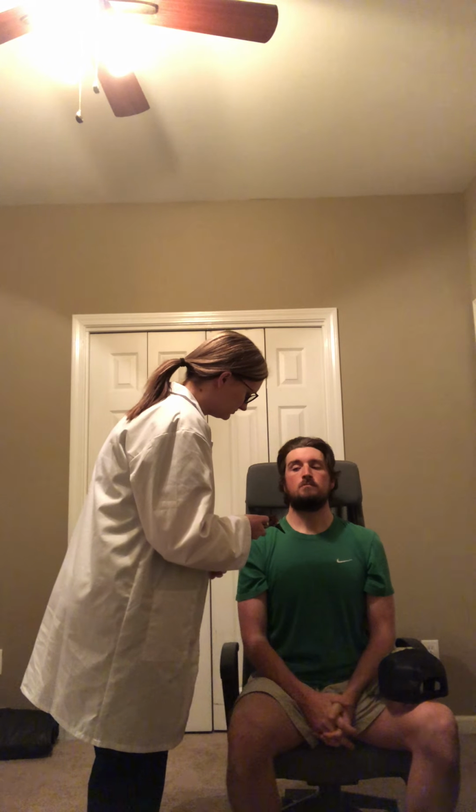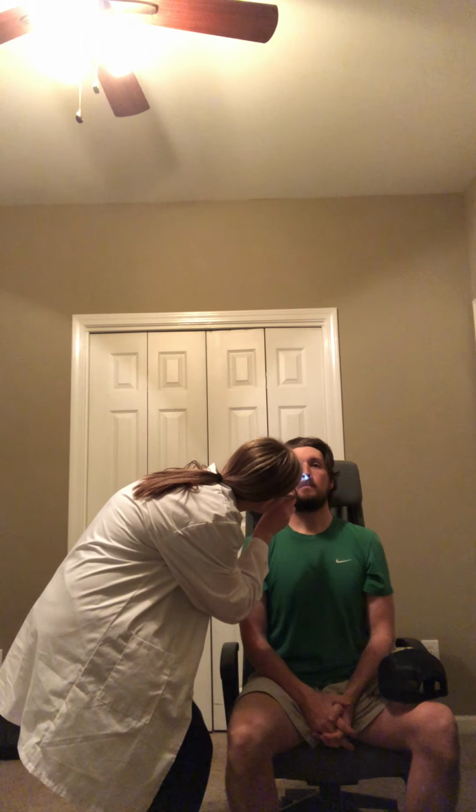Next, I am going to assess his nares with the otoscope, and I'm going to look at the mucosa and the septum. I don't see any redness, swelling, or polyps. He just has a slight amount of light colored drainage, which is normal for him during this season.